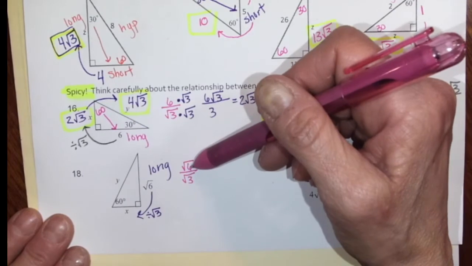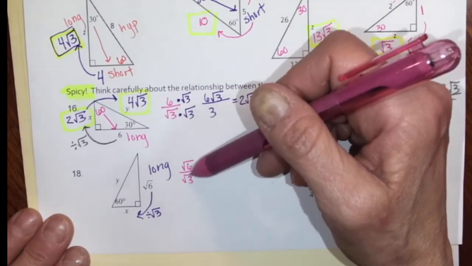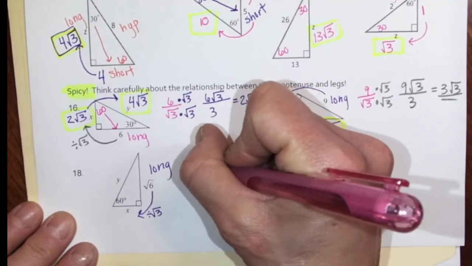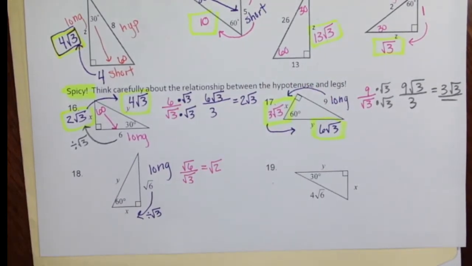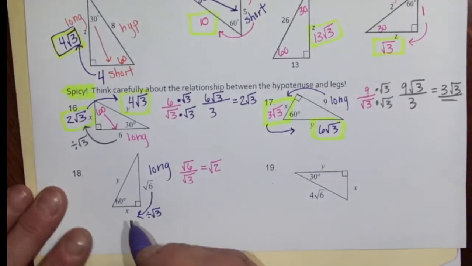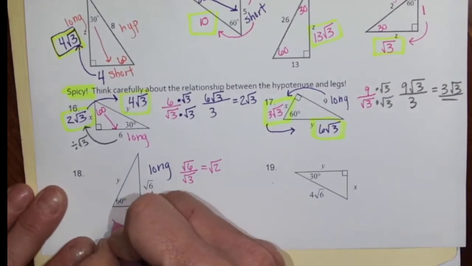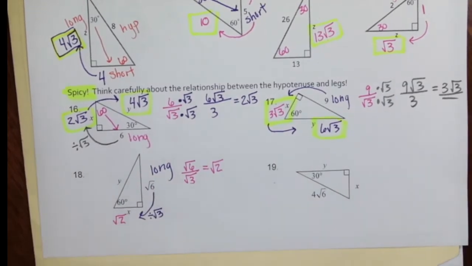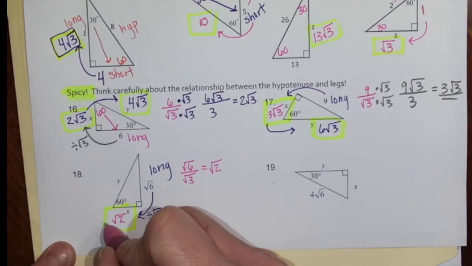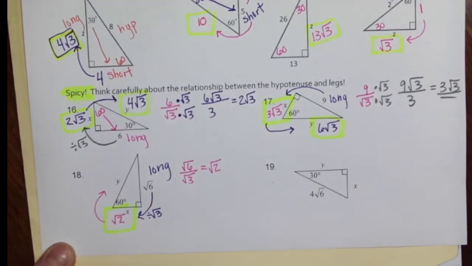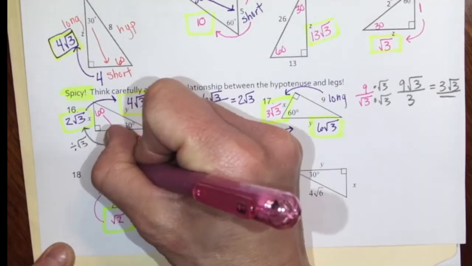The shortcut on this is if I'm taking root 6 and dividing by root 3, remember if they're both under a radical, you can just divide them. This is root 2. It would still work if you multiplied top and bottom by root 3, but it's going to be a little bit more simplification to get the answer. So x is root 2. Then we will take my short side and double it to get to the hypotenuse. So y is 2 root 2.